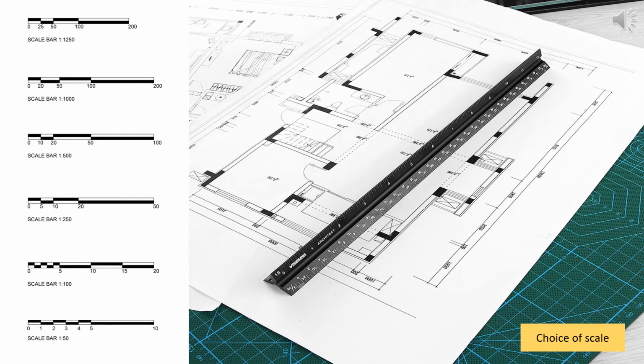Step number 1. Choice of scale. The first thing you will have to decide is at what scale you are going to represent the project. This will depend largely on the size of it and the size you want the model to be.